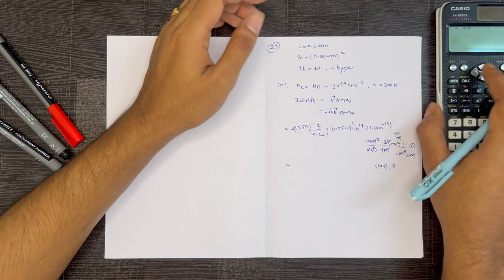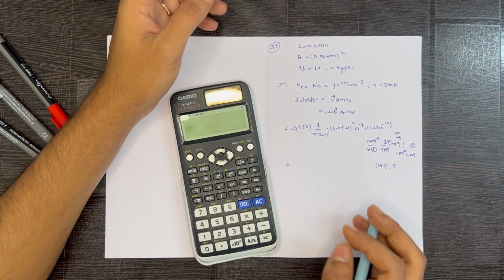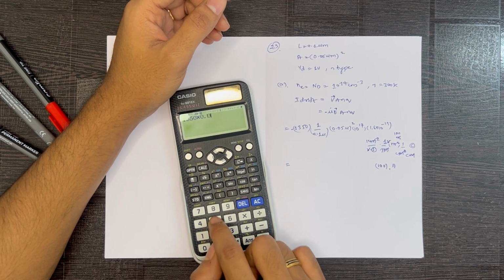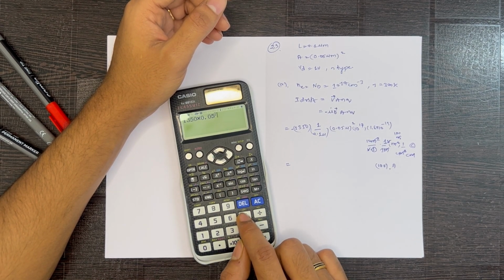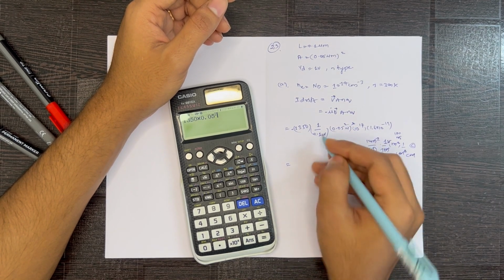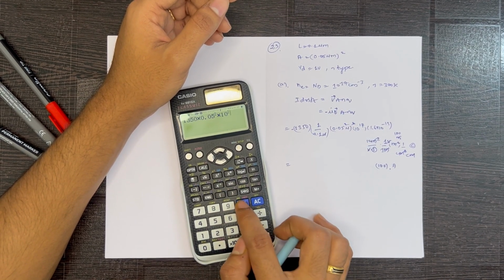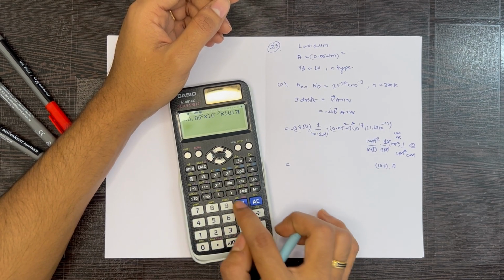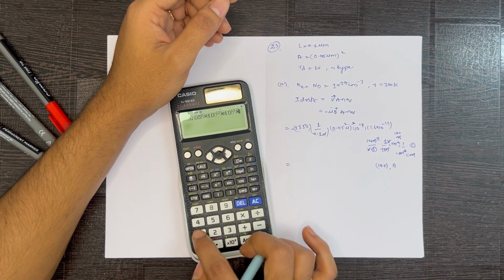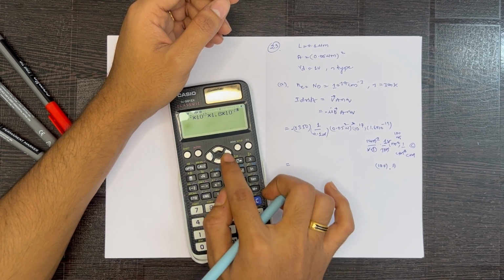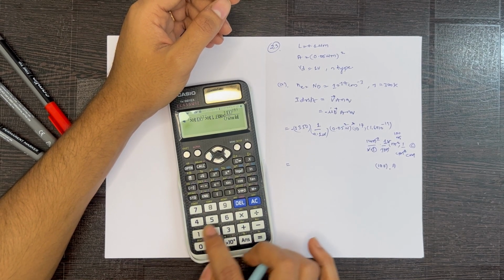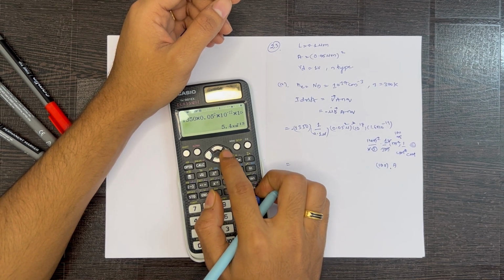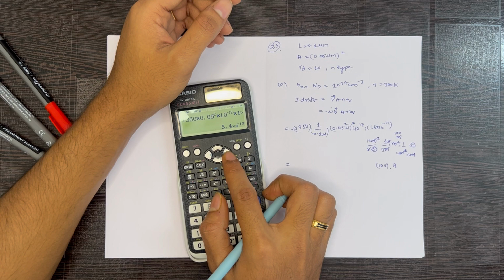Plugging these values into our equation, we get 1350 into 0.05 whole square, the micro cancelling into 10 power minus 12, into 10 power 17 into 1.6 into 10 power minus 19 divided by 0.1, into 100. We made a mistake somewhere.